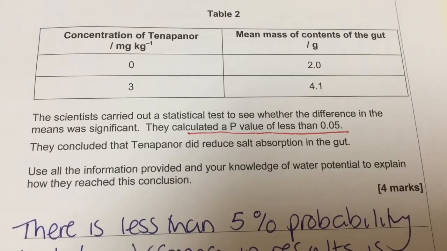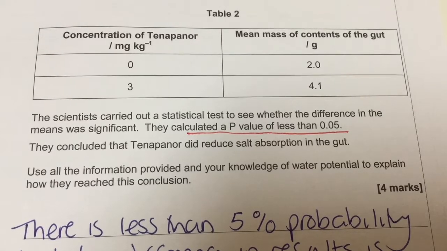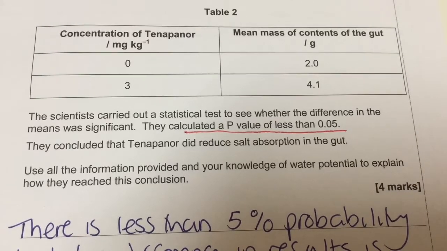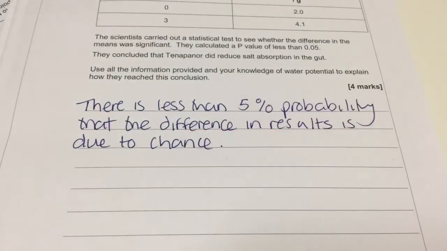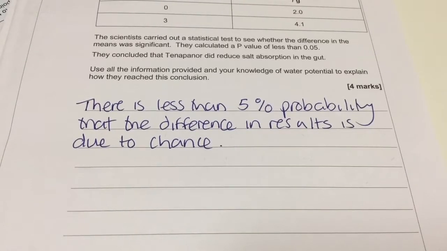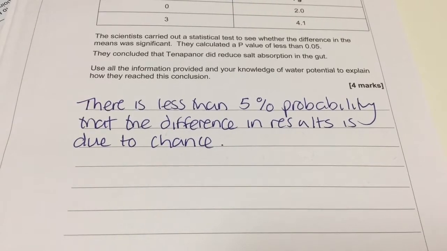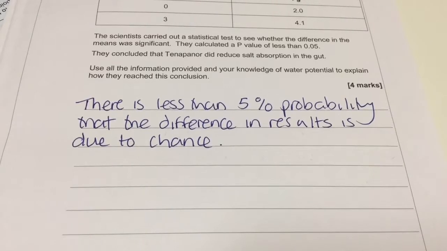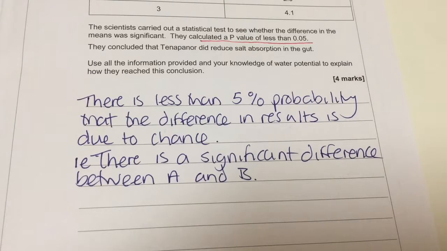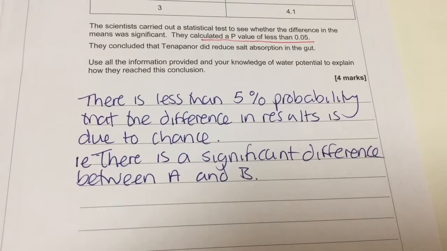So they've told us in the stem of the question that the p-value was less than 0.05. It doesn't matter what statistical test they've used. We don't have to worry about that. They've done the work for us. All we need to do is interpret the value of p. And that's where we return to our mantra that we've been learning, where we use the words probability and chance. We're going to say that there is less than a 5% probability that the difference in results is due to chance. And that in turn tells us that there is a significant difference between A and B.